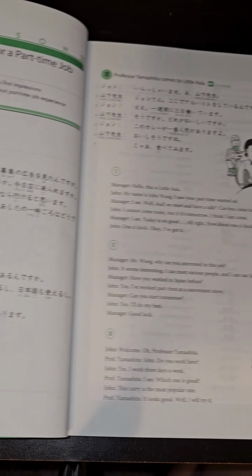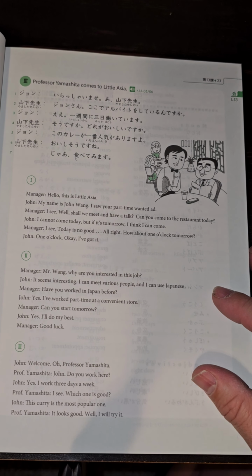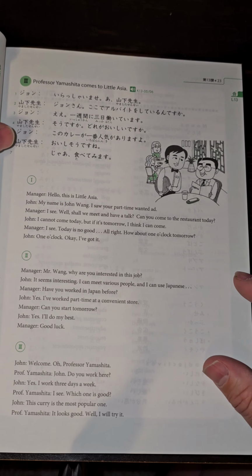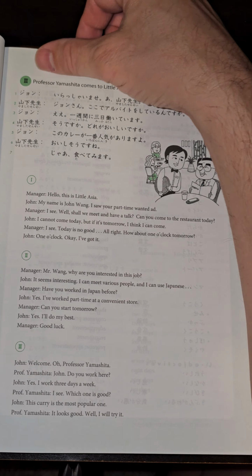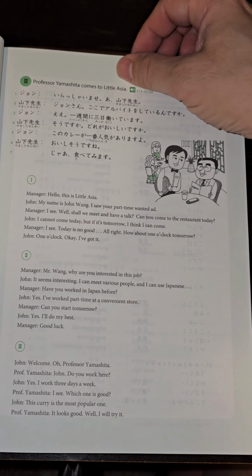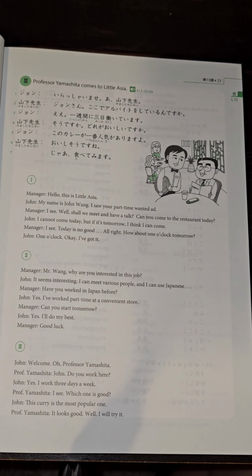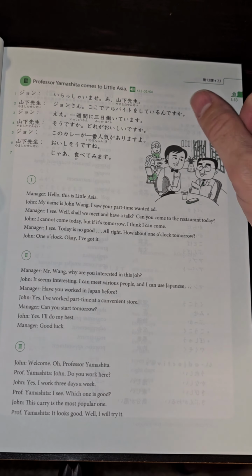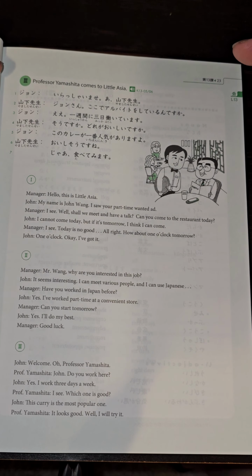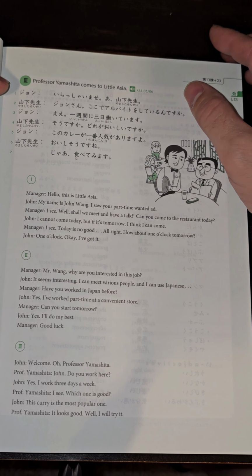And then this conversation continues a little longer. Oh, there's translation on the page too. Next page. So, the next day he's at work, and Professor Yamashita comes to Little Asia, who is probably one of John's teachers in college. John says, Irashaimase. You'll hear that in Japan when you go into a shop. Yamashita sensei, so he recognizes him.